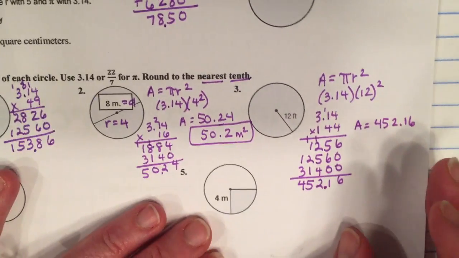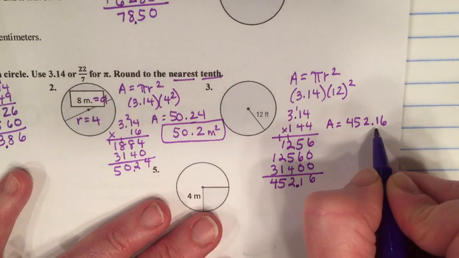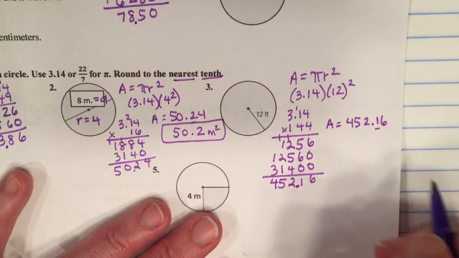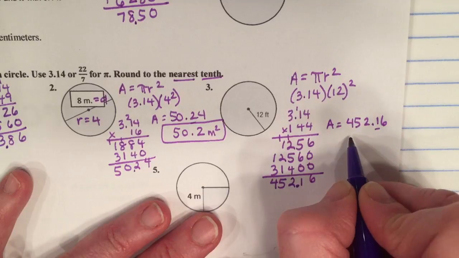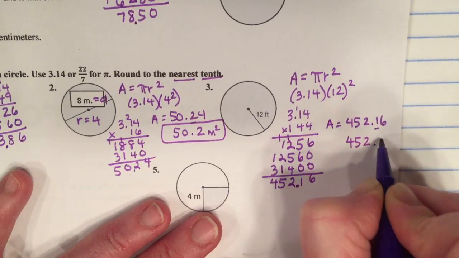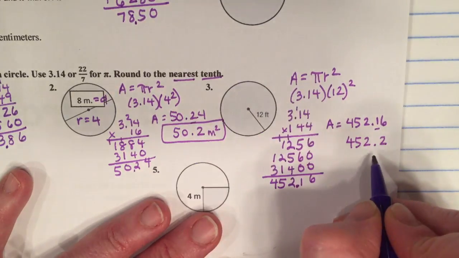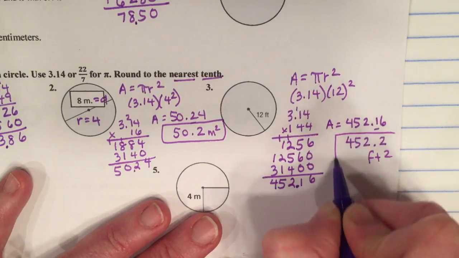452.16, but I'm rounding to the nearest tenth again, so 1 is in my tenths place. The 6 is 5 or greater, so that is going to add 1 to the 1, so 452.2, and this is in feet this time, so square feet.